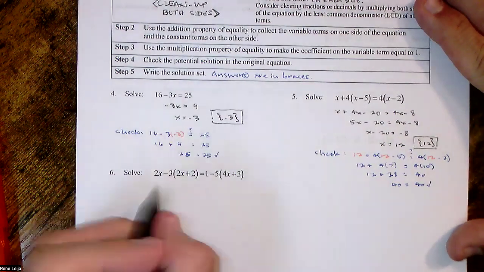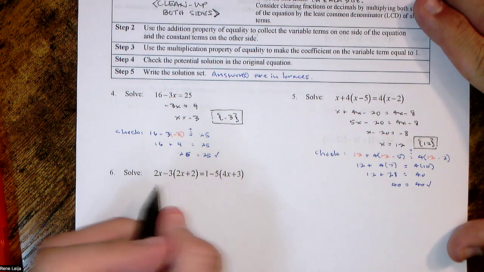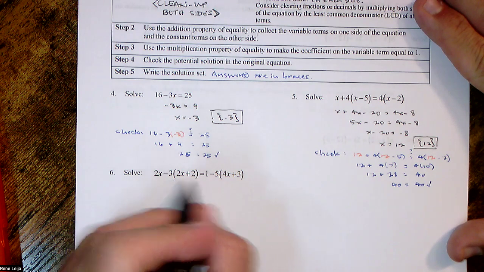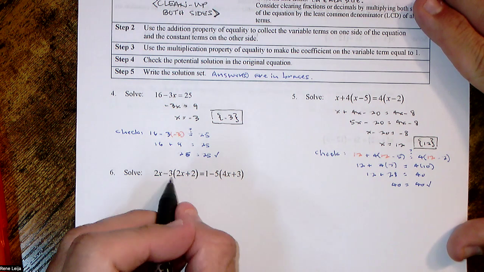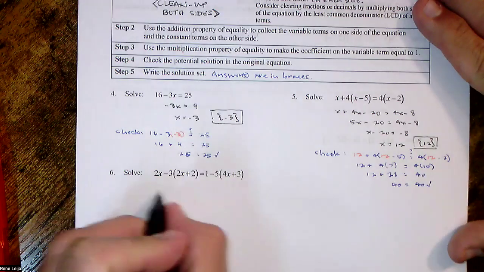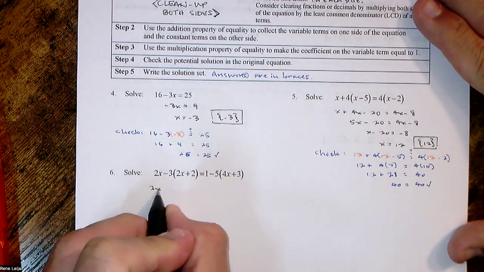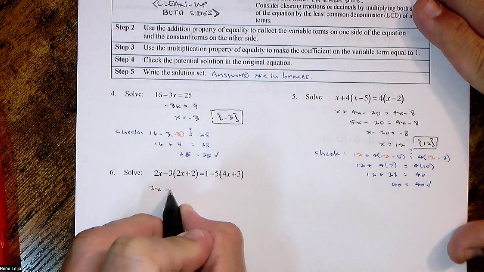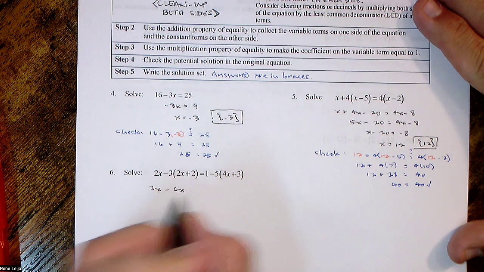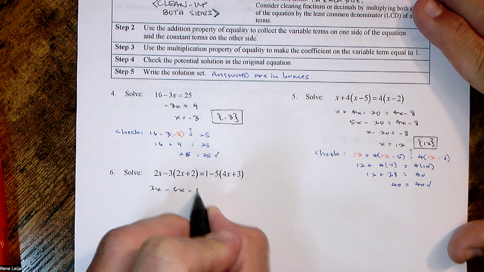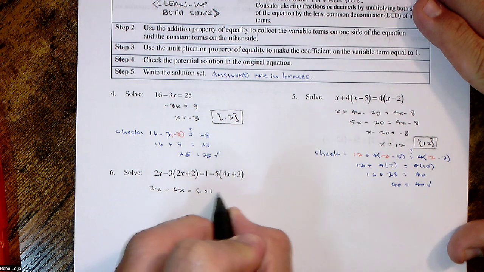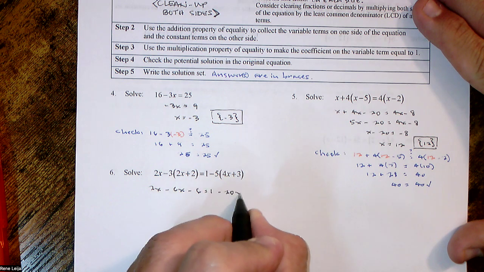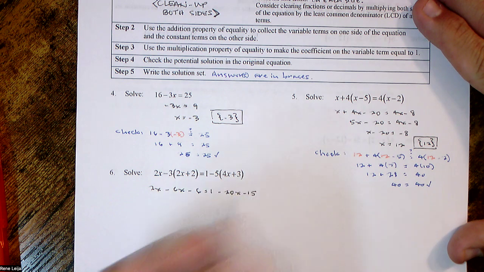All right. Now for number 6, we need to be very careful because not only are we going to be distributing a number, but we're going to be distributing a negative as well. So be careful. So this is going to be 2x minus 6x minus 6 equals 1 minus 20x minus 15.